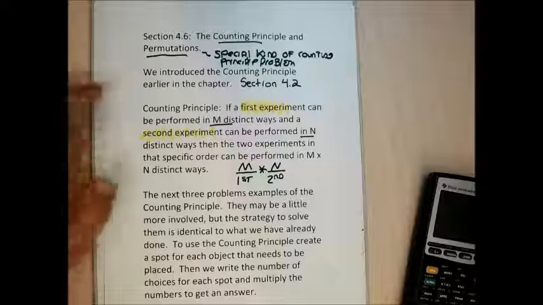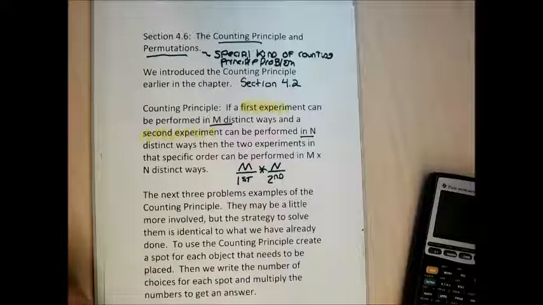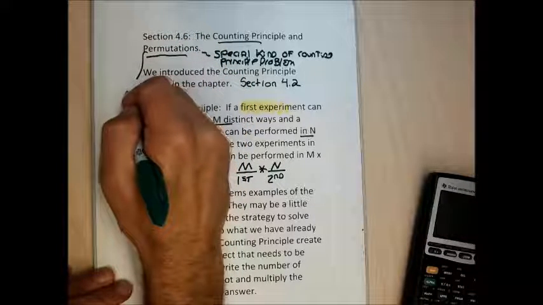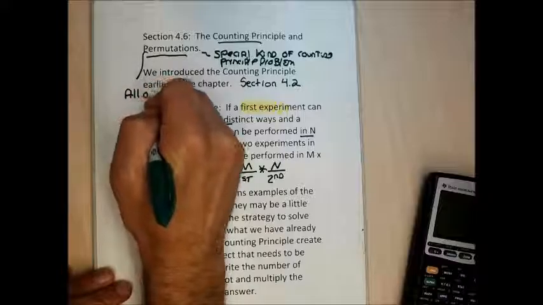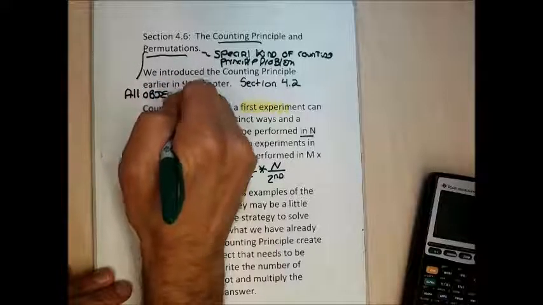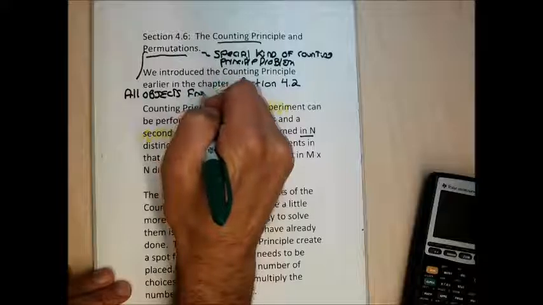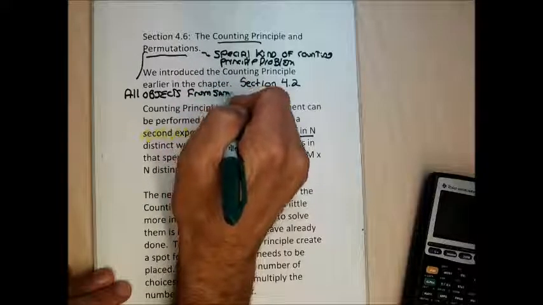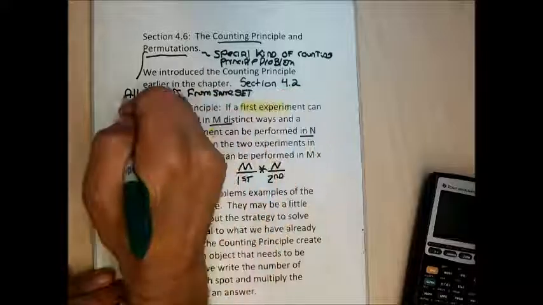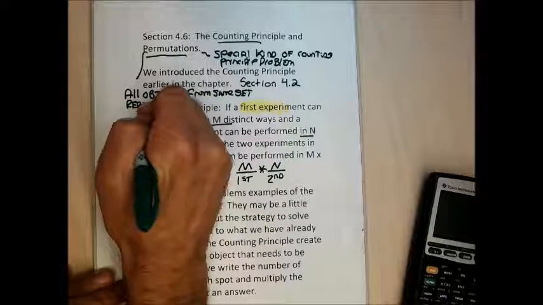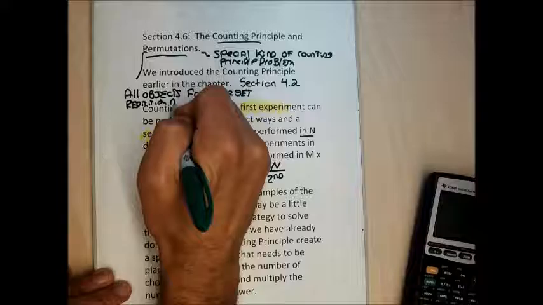Specifically, a problem is a permutation problem if all the objects that we're ordering are from one set and repetition isn't allowed. So all objects from the same set, repetition not allowed.